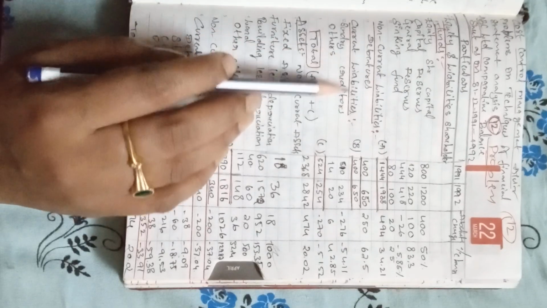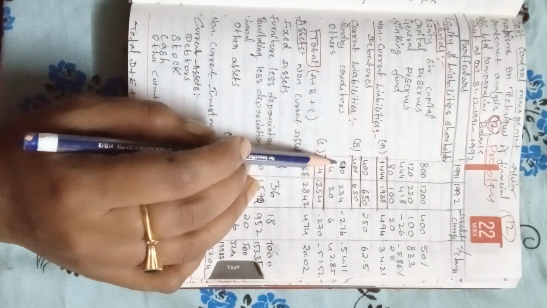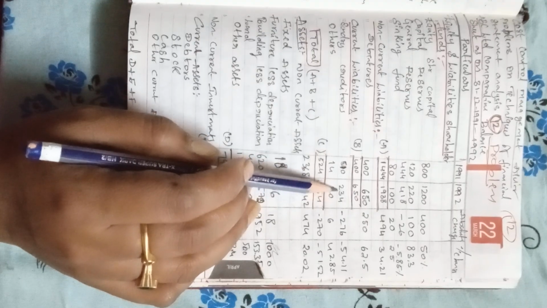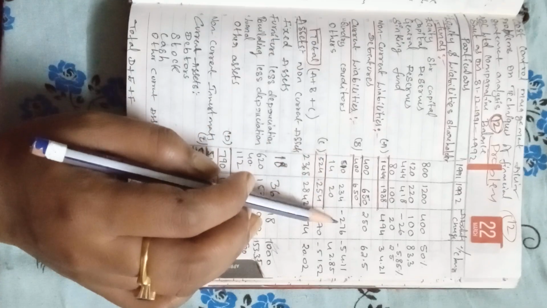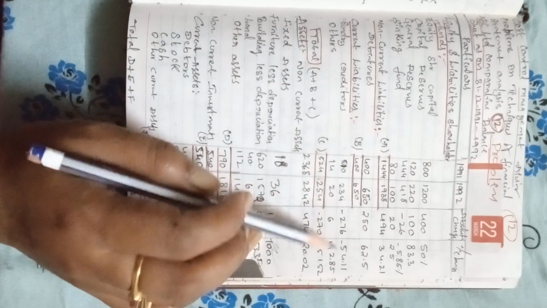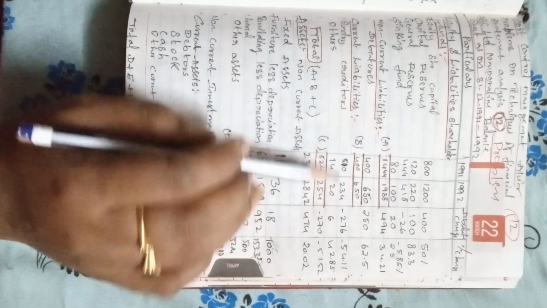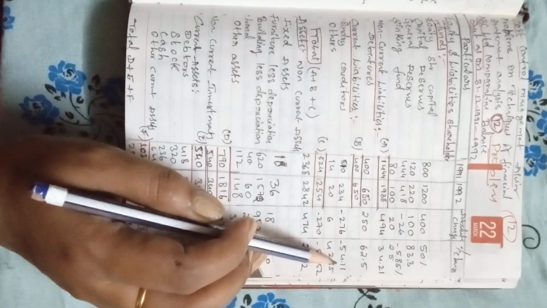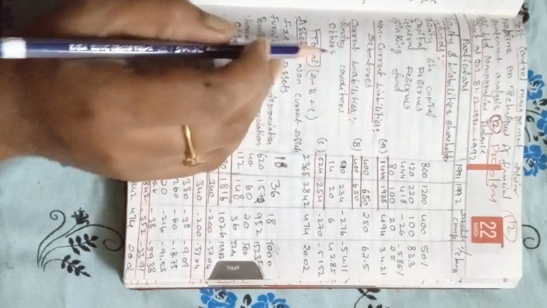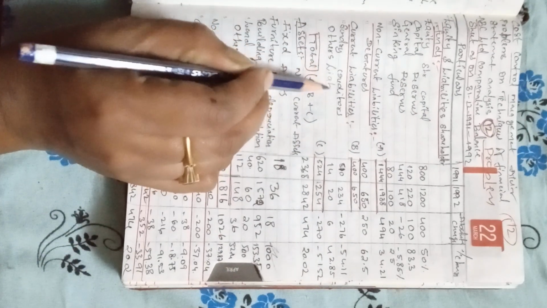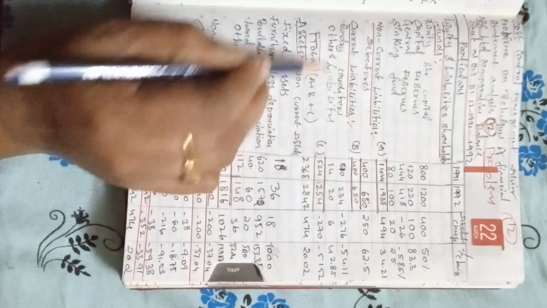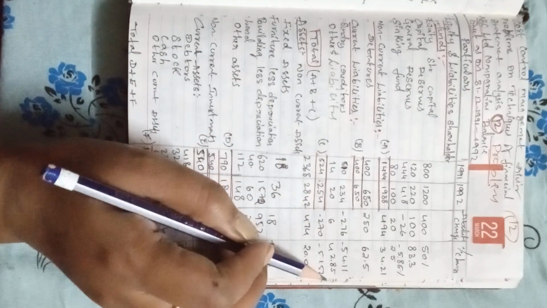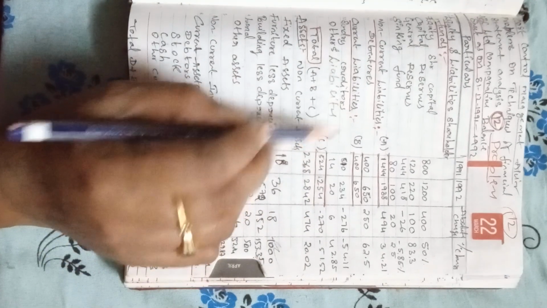Now current liabilities. Sundry creditors is 510, and current year it's 234. 234 minus 510, how much do you get? Minus 276. Minus 276 divided by 510, so how much will you get? Minus 54.11. Now others, in current liabilities, other liabilities is 14 and 20. 20 minus 14, 6, divided by 14 into 100, 42.85. We have taken current liabilities as C.